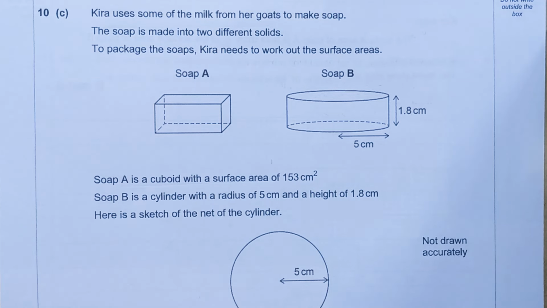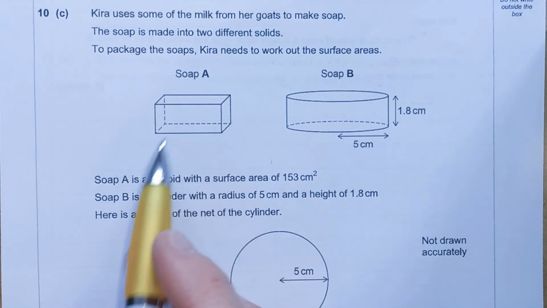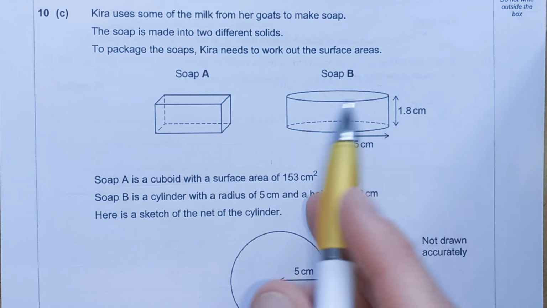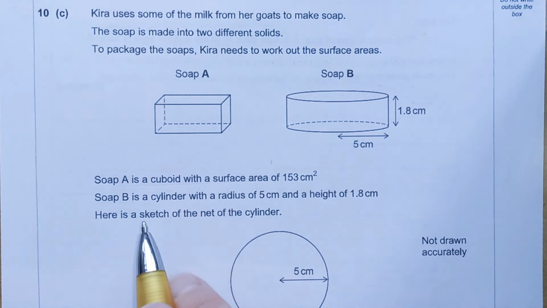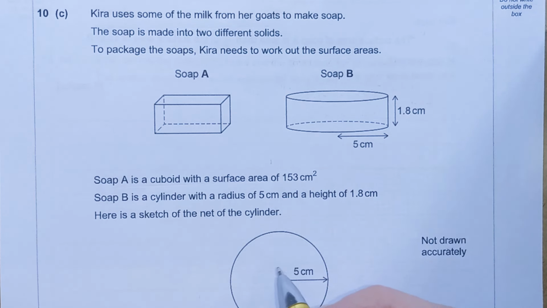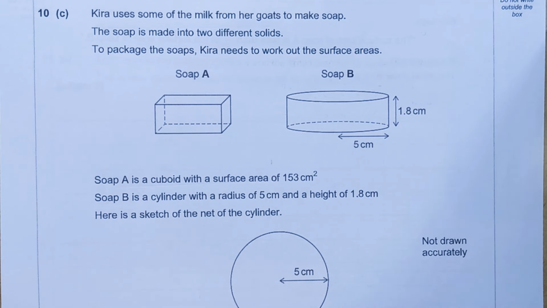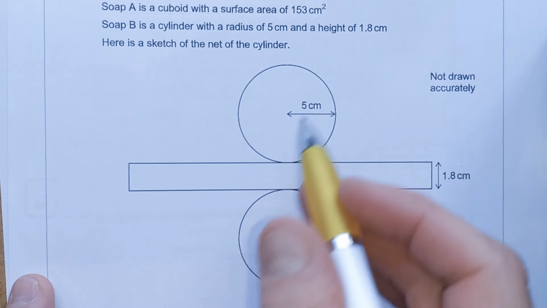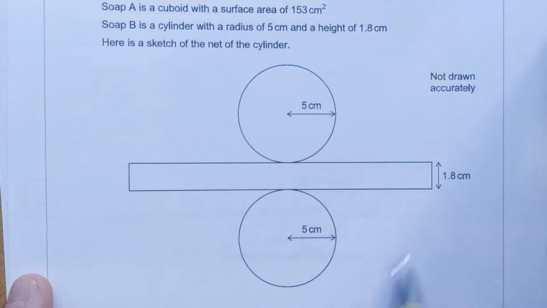(10c). Kira uses some of the milk from her goats to make soap. The soap is made into 2 different solids. To package the soaps, Kira needs to work out the surface areas. So soap A, we've got a cuboid here. And soap B, we've got a sort of a short cylinder. And we're told that soap A is a cuboid with a surface area of 153 centimetres squared. And soap B is a cylinder with a radius of 5 centimetres and a height of 1.8 centimetres. So all of these measurements are on here. Here's a sketch of the net of the cylinder. Okay, so you can think you've got the top, you've got the bottom, and this is the bit going around the side, all stretched out.